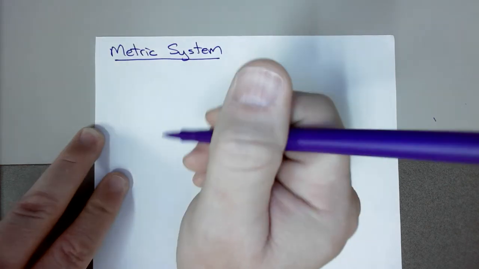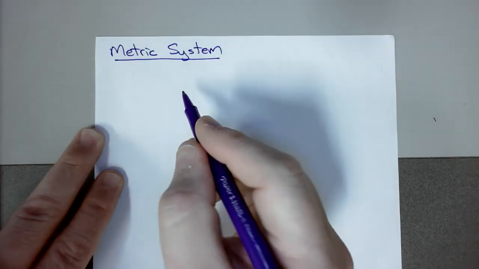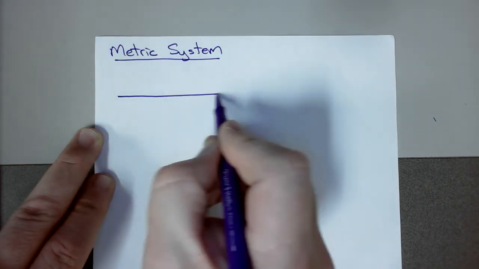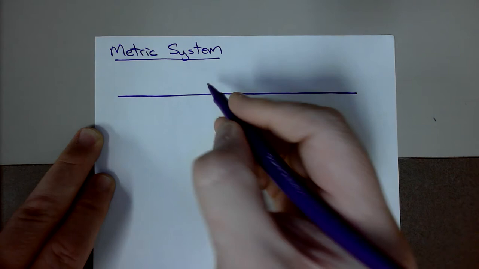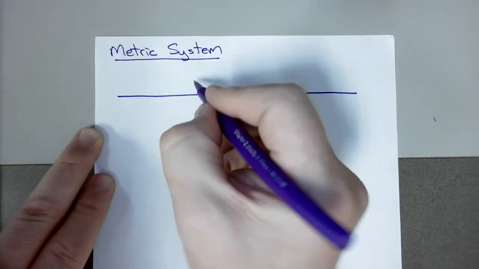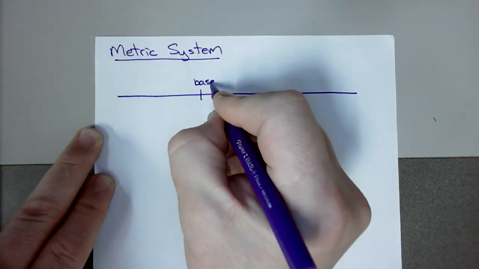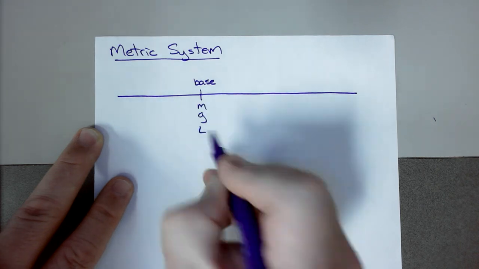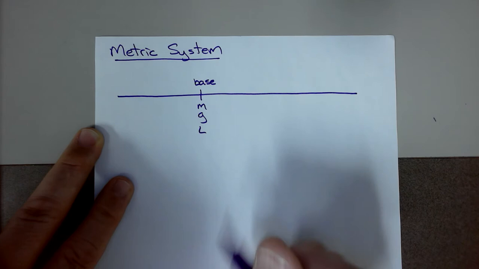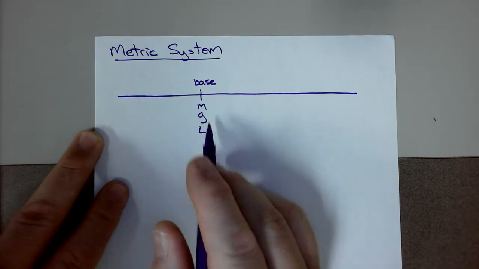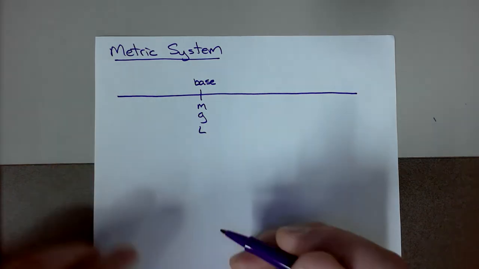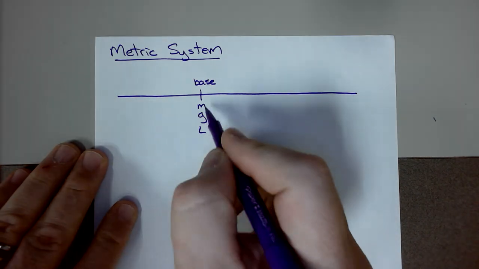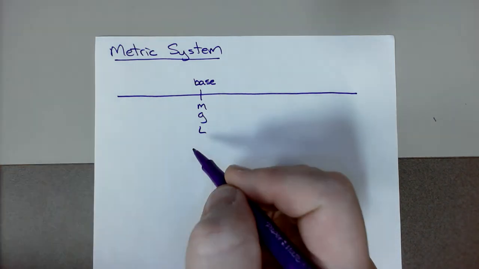And in that metric system, what I'm going to do is draw a line here. And we're going to start out with base units here. So this is our base. And remember, base could be meters, grams, liters, and so forth. That's a base unit. We can directly measure those. We can also directly measure smaller units, but we need to have some way to determine the sizes.